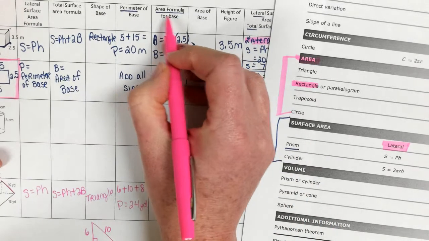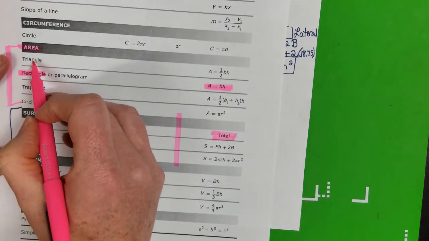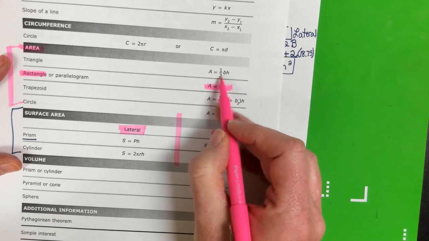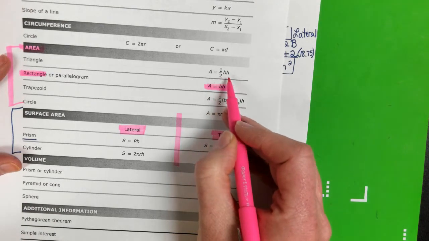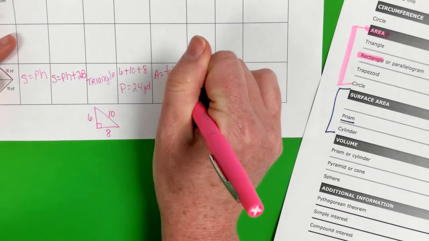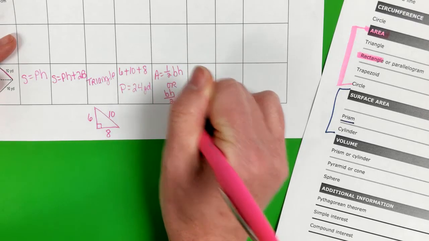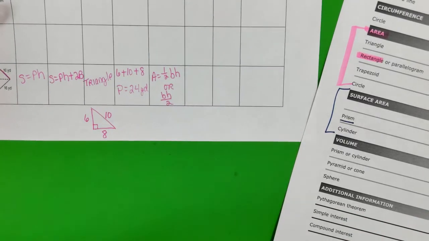Okay, the next one is the area formula. And this is where we tend to mess up with a triangle. On a triangle, the area formula is 1/2 base times height. Or you can also say base times height divided by 2. Whichever way is easiest for you.